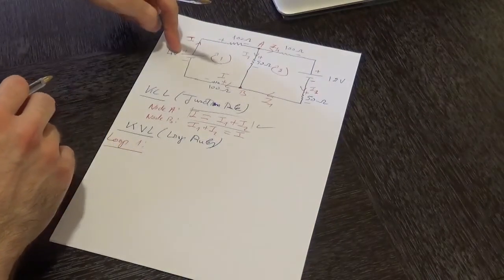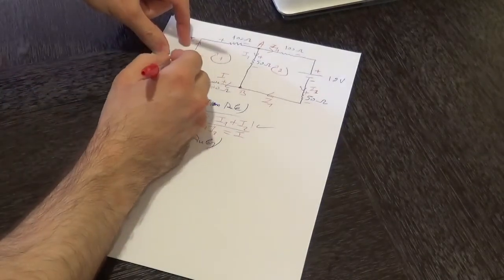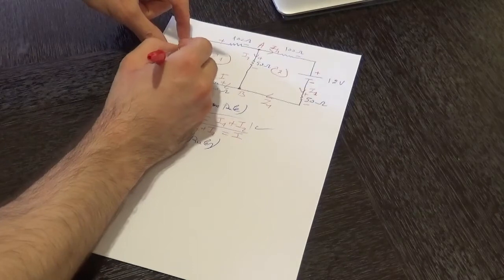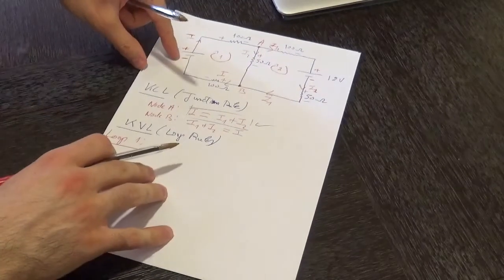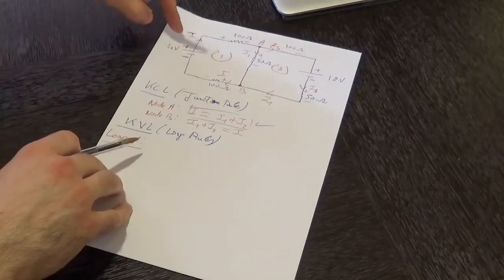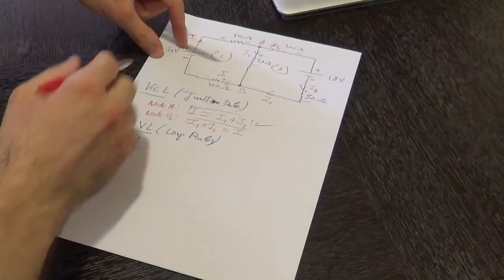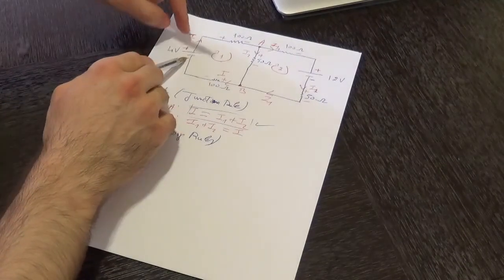So over here for that battery, we are moving through that battery from the negative terminal toward the positive terminal. And we know that a negative terminal implies a low voltage point, and the positive terminal implies a high voltage point. So we are moving from a low voltage point to a high voltage point.